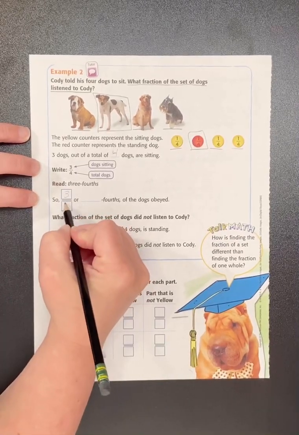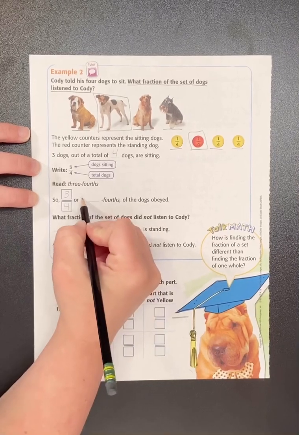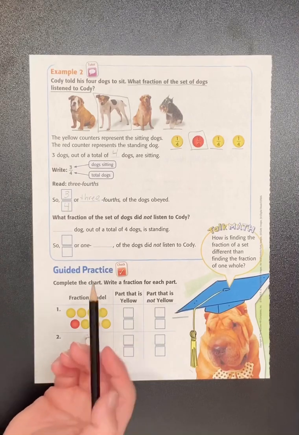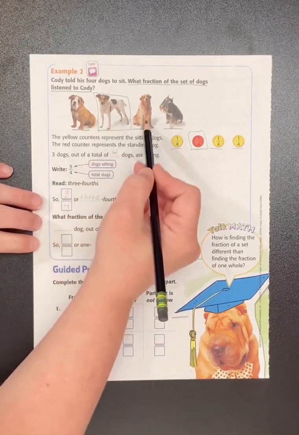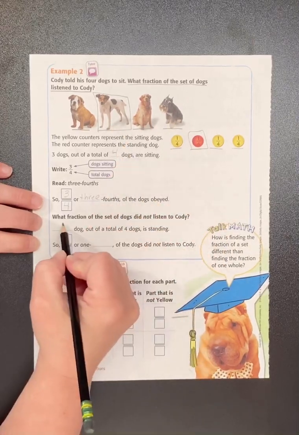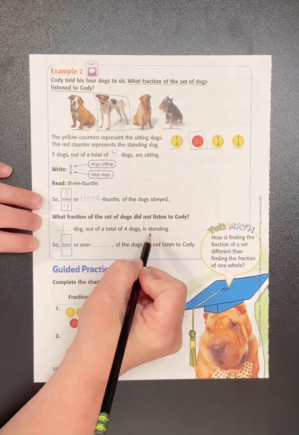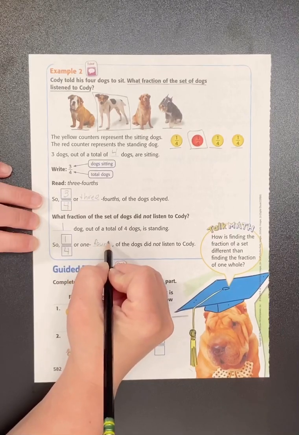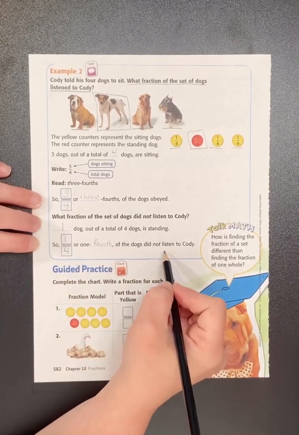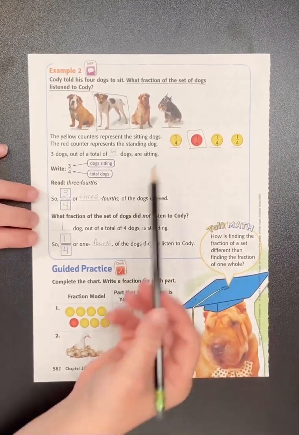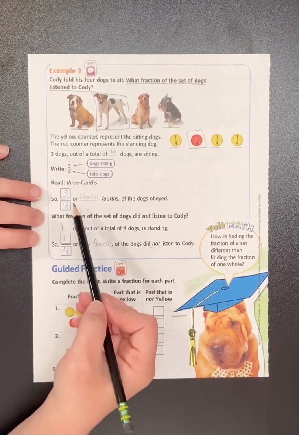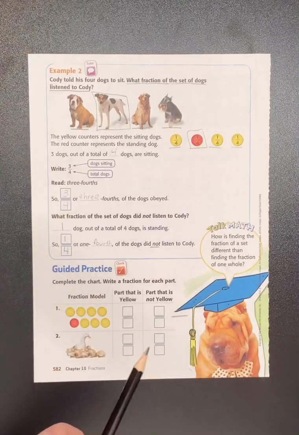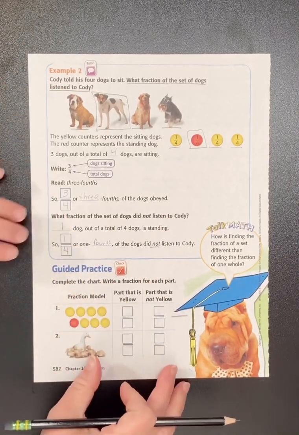So 3/4 of the dogs obeyed. What fraction of the dogs did not obey? These 3 obeyed, this 1 did not. So 1 dog out of the total 4 dogs is standing. So 1/4, one fourth, F-O-U-R-T-H, of the dogs did not listen to Cody. The entire time we're talking about these dogs, our denominator is still 4, because our set of dogs to make our whole set is 4. So we have to keep the 4 as our denominator.